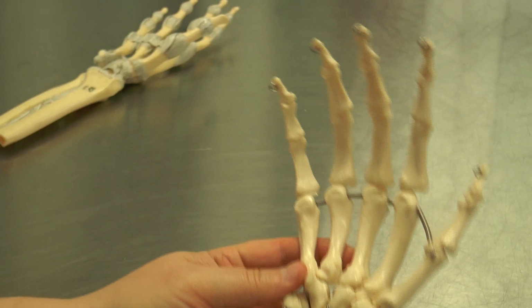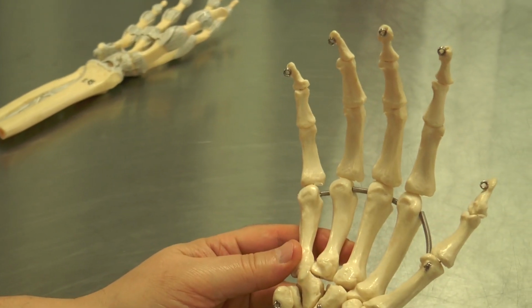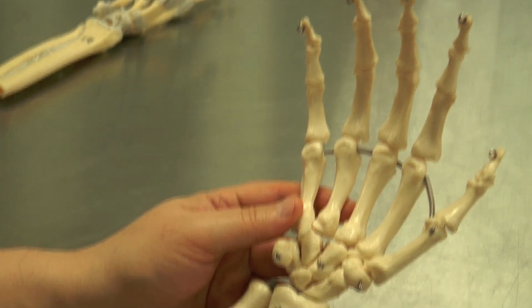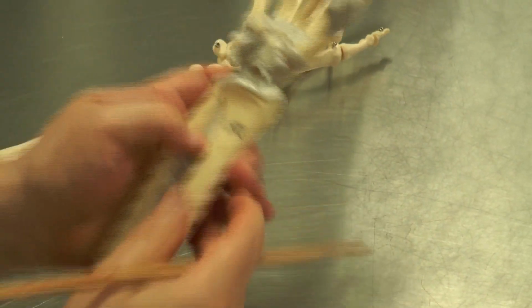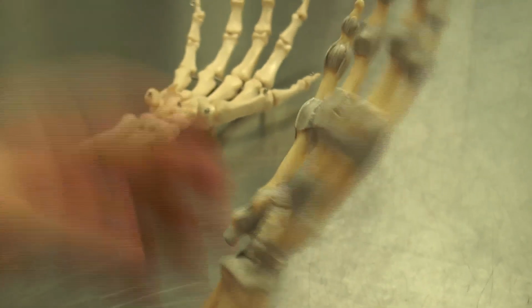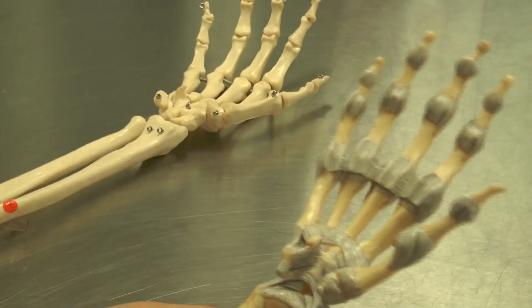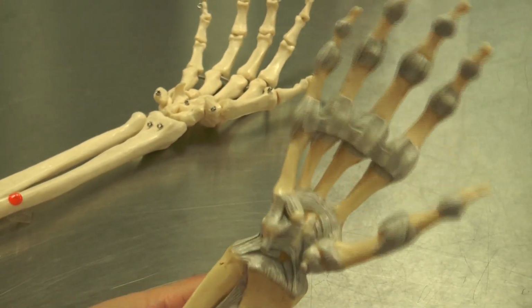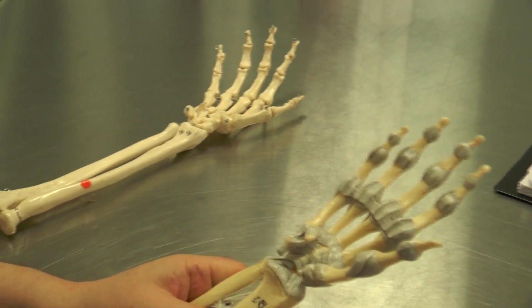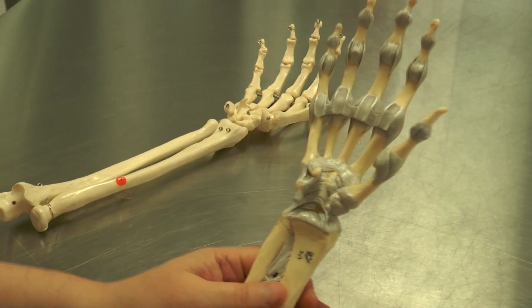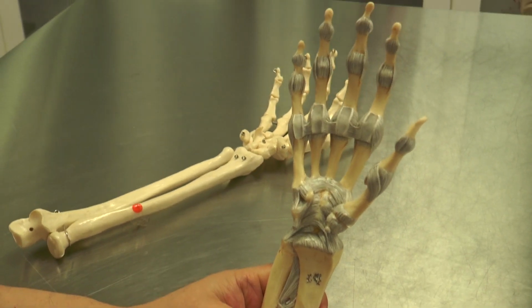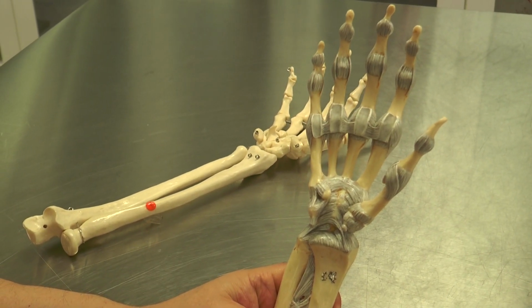Right. Okay. So let's look now at the ligaments and the joint capsules of the hand. Let's look at some of the ligaments and the joints that we see here. First, we have the collateral ligaments. Again, we have the radial collateral and ulnar collaterals.